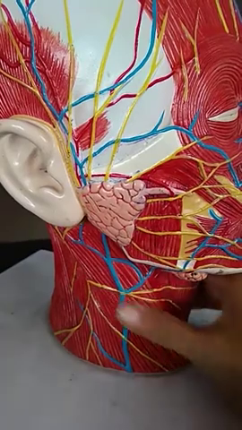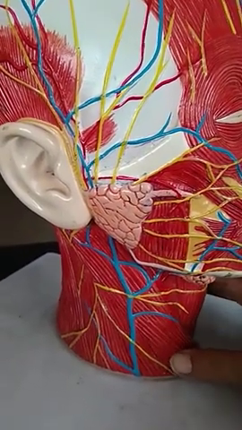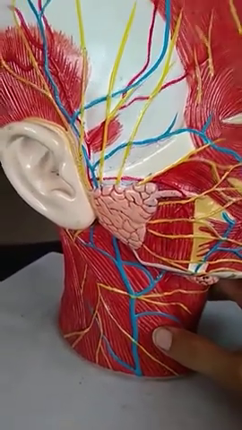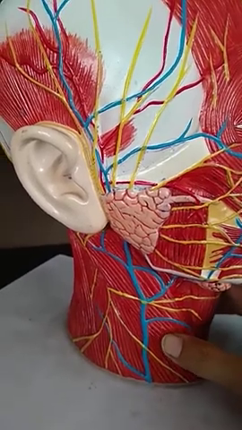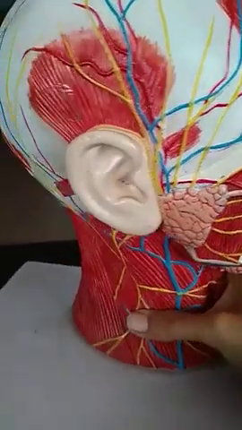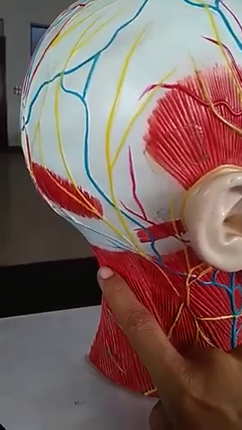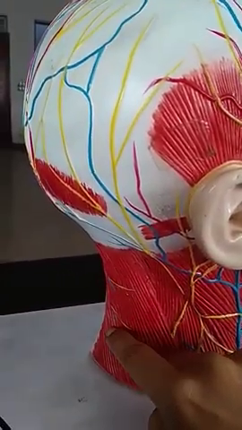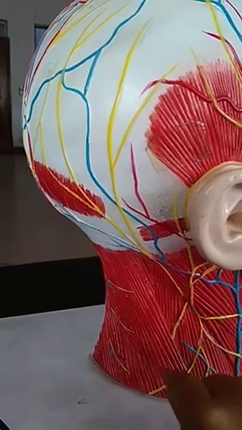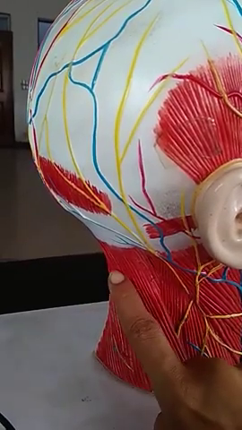This muscle on the lateral side of the neck is an important landmark for this region and is known as sternocleidomastoid. Most posteriorly, the superficial muscle in the back is known as trapezius, so this whole is the trapezius muscle.